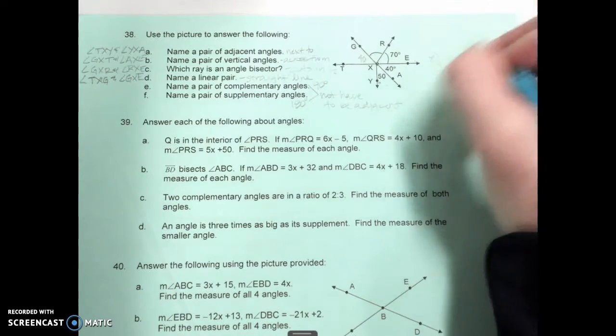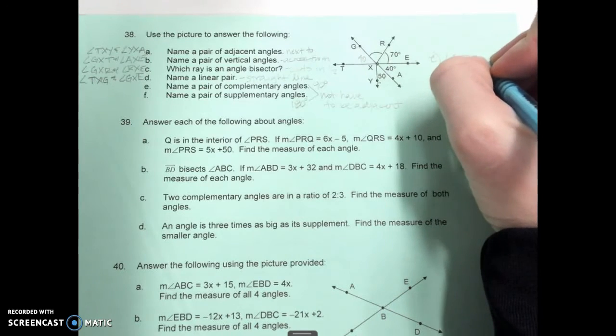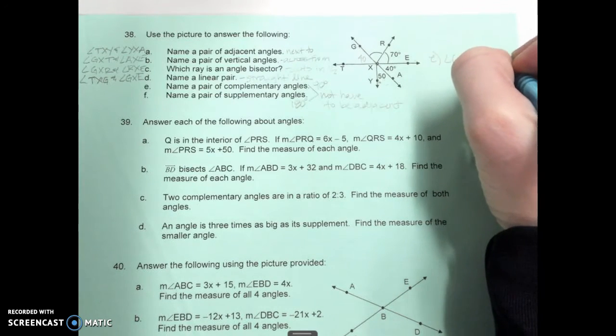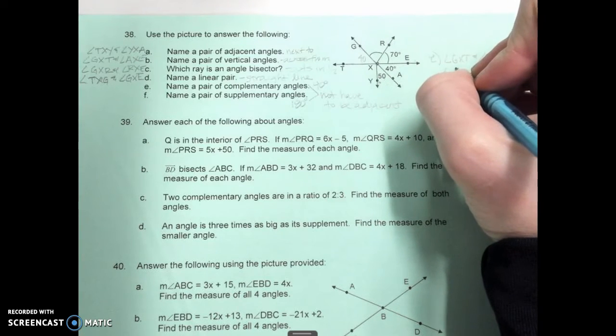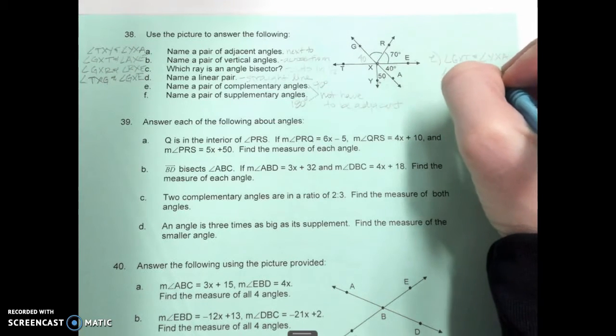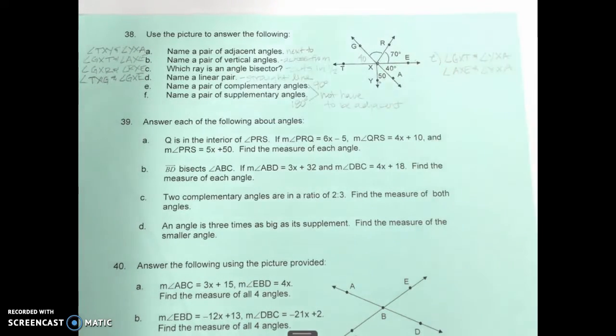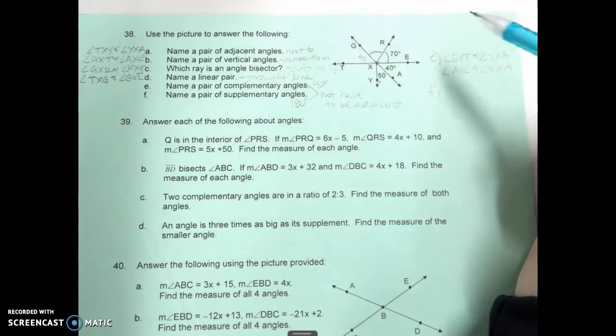So I'm going to write both of those down. So angle GXT and angle YXA, or angle AXE and angle YXA. So they just have to equal 90. They don't have to be adjacent. And then for the supplementary, the same thing.